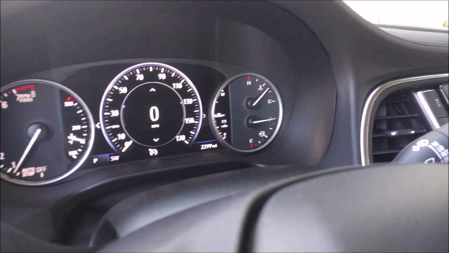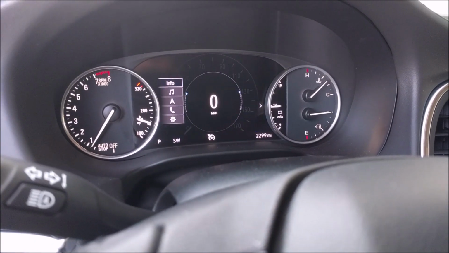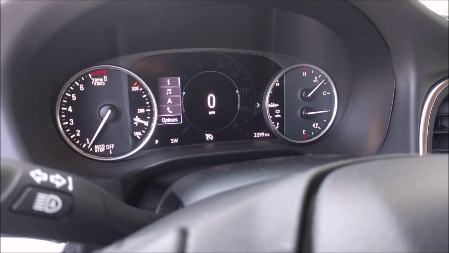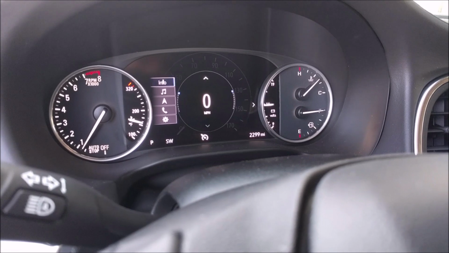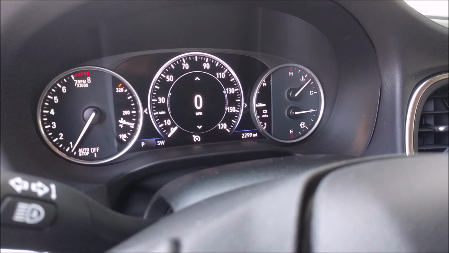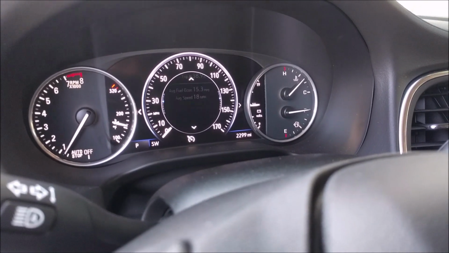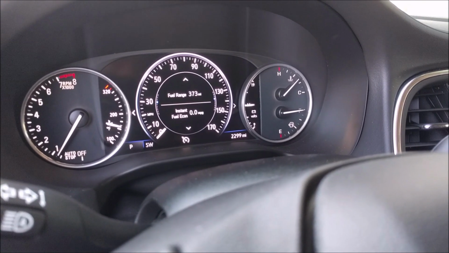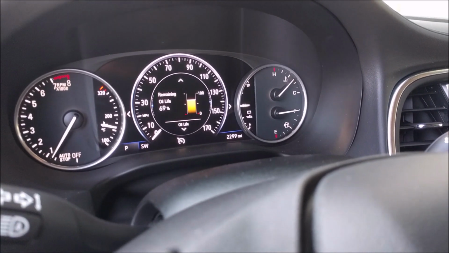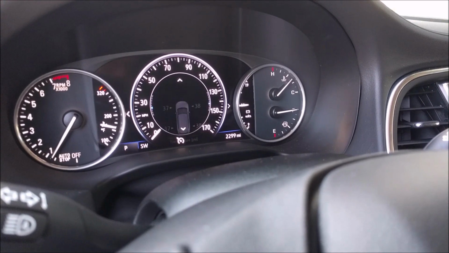Now for the main digital screen in the middle, you can cycle through info, audio, nav, phone, and settings, but for the most part it'll be in settings. So you have miles per hour, trip A, trip B, fuel range, and your instant fuel economy, which is 0 because I'm sitting still. You have the remaining oil life at 69% currently.